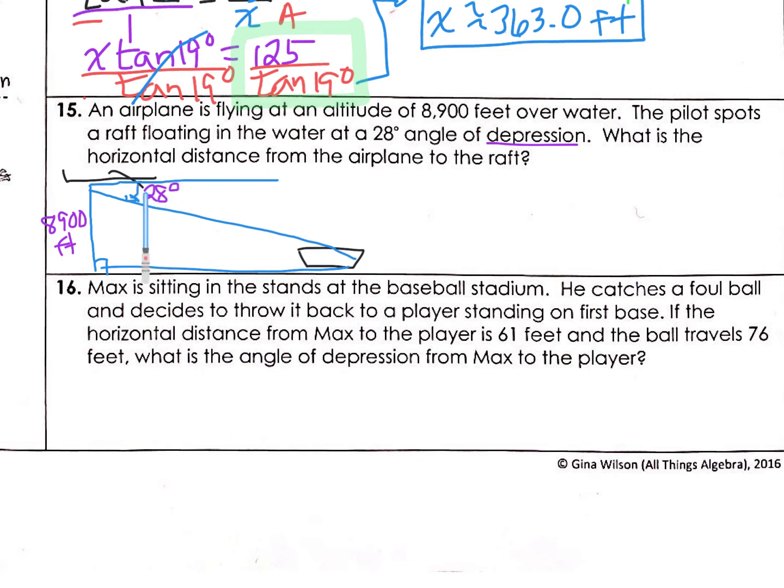Remember, I don't like my angle of reference up here. I really want it down here. And if you have two parallel lines cut by that transversal, that's what enables me to move that angle of reference down below. And the question says, what is the horizontal distance from the airplane to the raft?